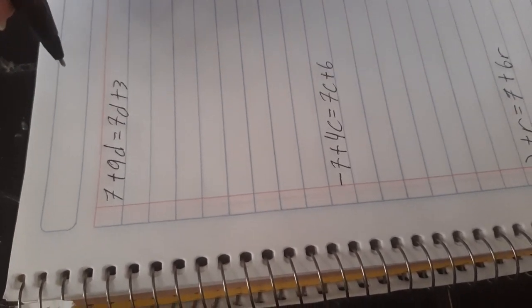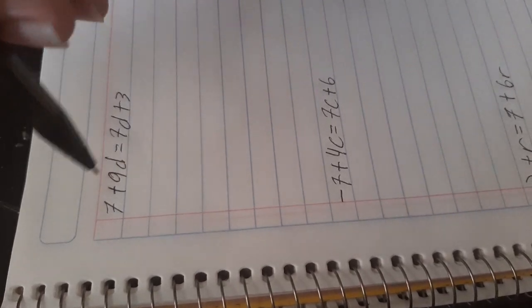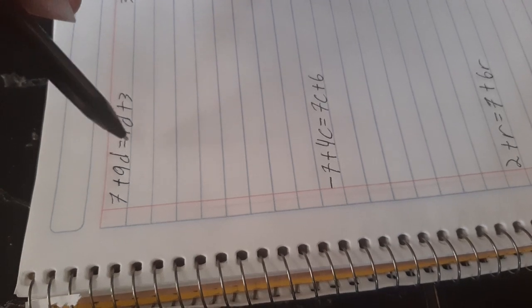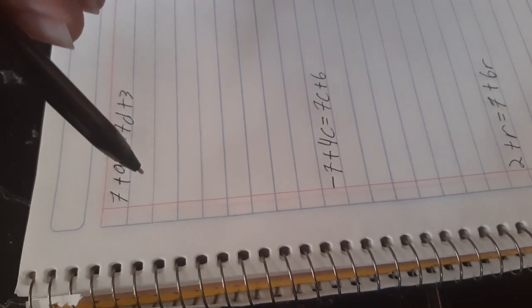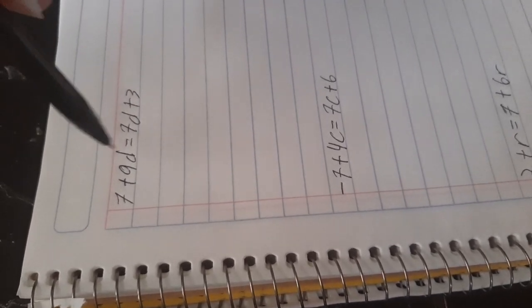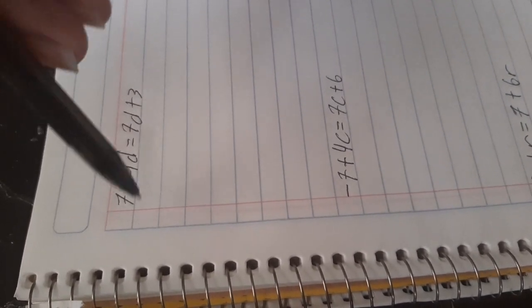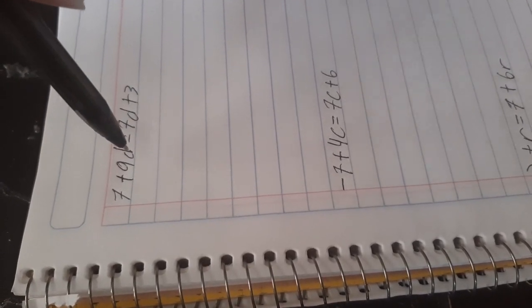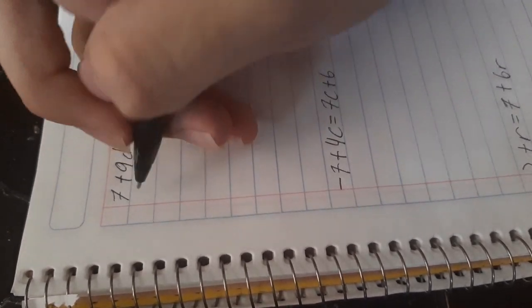So, first of all, to proceed with all these equations, the numbers with letters have to be moved to or stay on the left side of the equal sign, and the single numbers have to be on the right side. So we can see that 90 is on the left side.